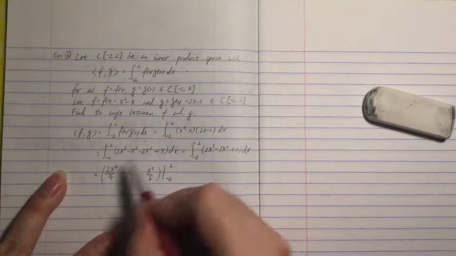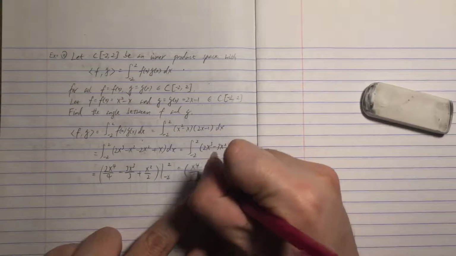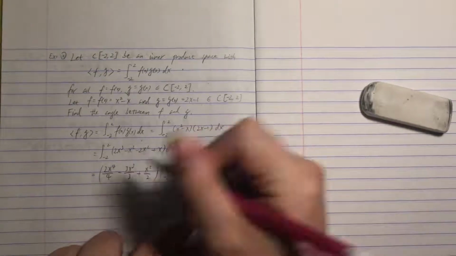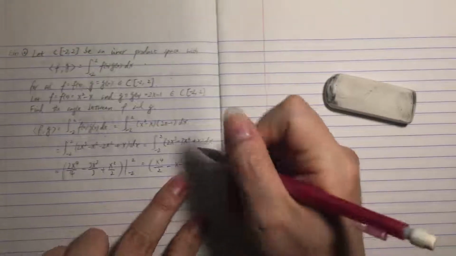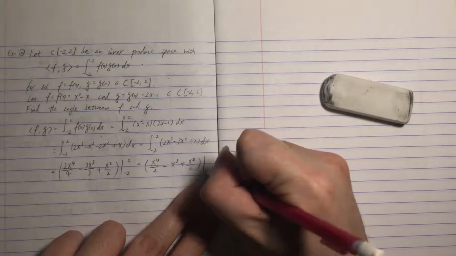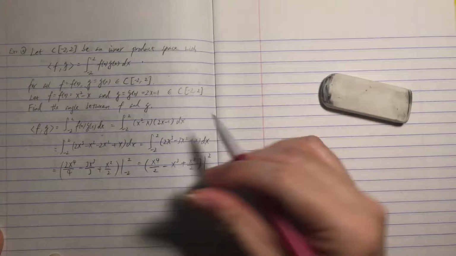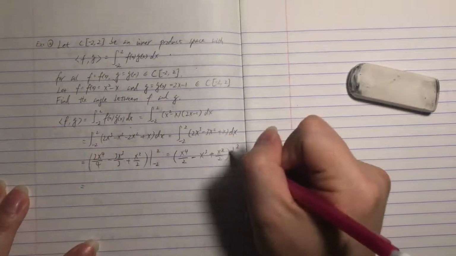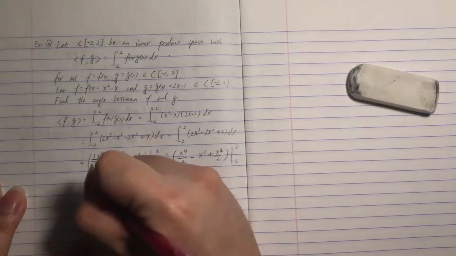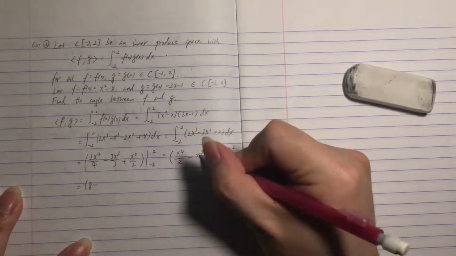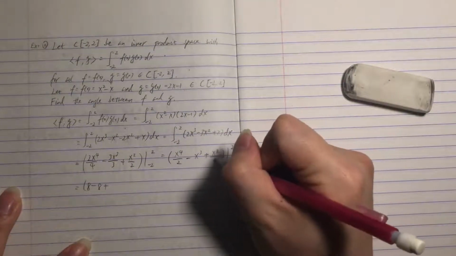We can simplify each term first. The first term can be rewritten as x to the power 4 over 2. The second term can be rewritten as x cubed. The third term is x squared over 2. Evaluate from negative 2 to 2. Then plug in the upper and lower limit and take the difference. If I plug in 2, 2 to the power 4 is 16. 16 over 2 is 8. If I plug in 2 here, 2 cubed is 8. If I plug in 2 here, 2 squared is 4. 4 over 2 is 2.